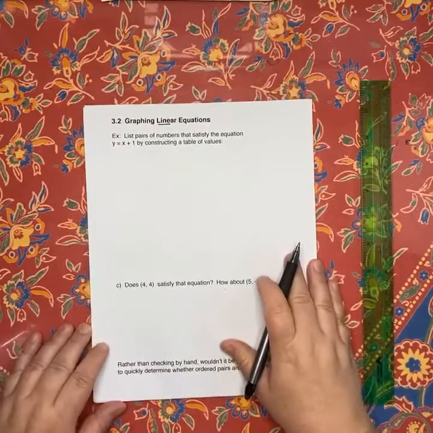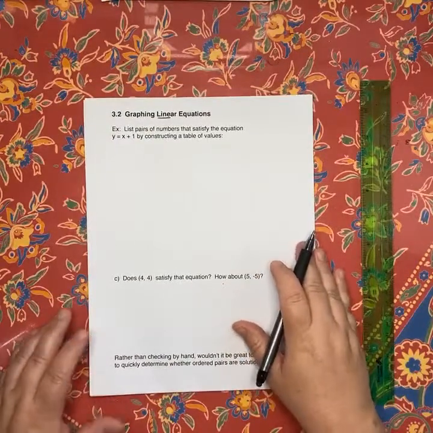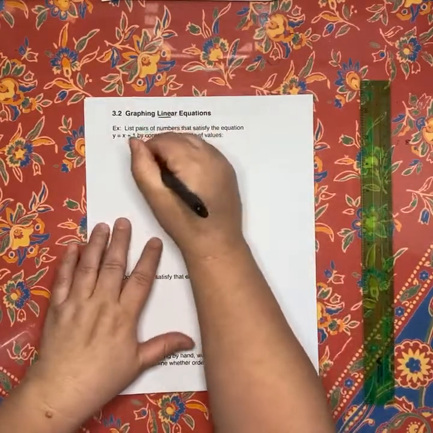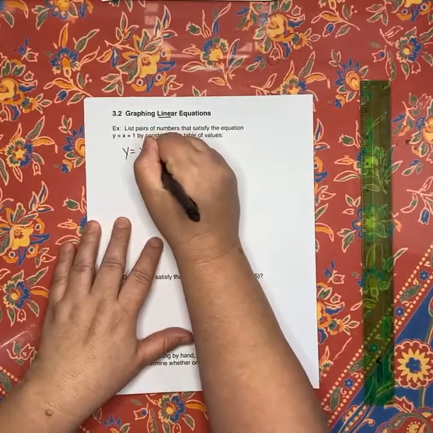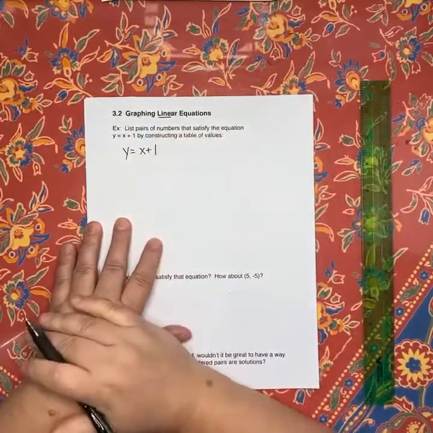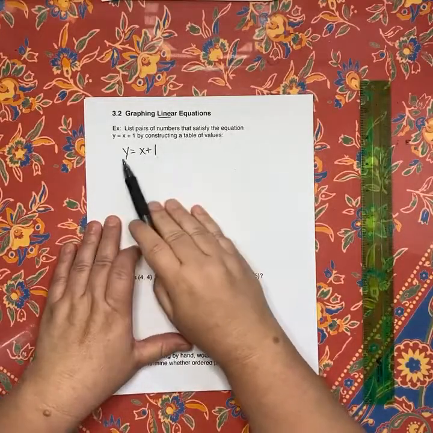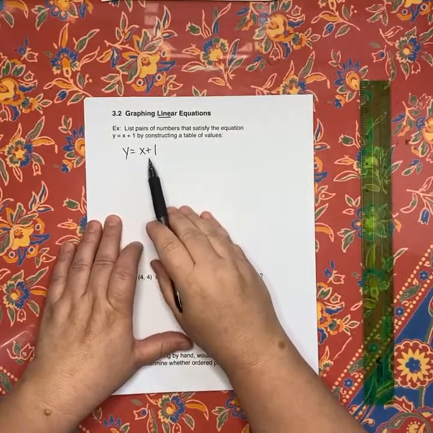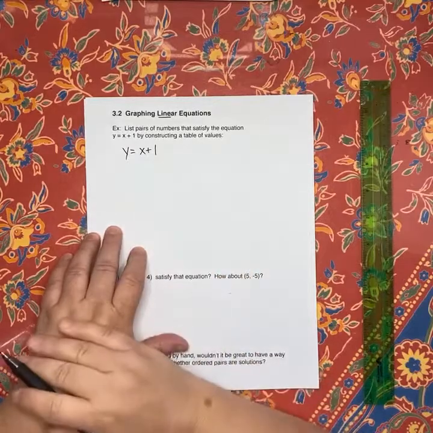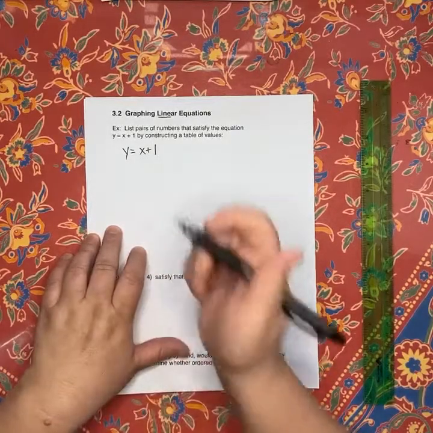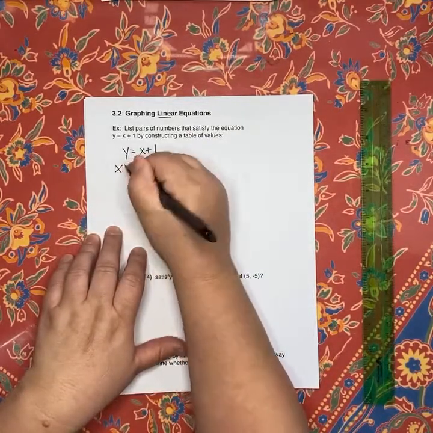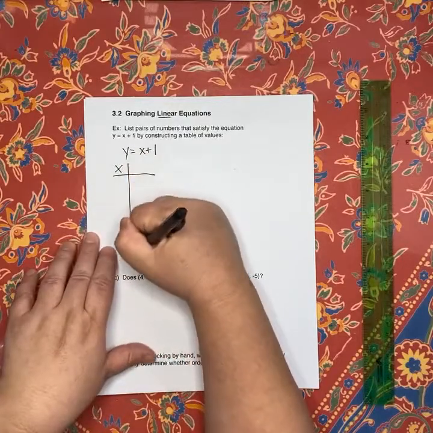Okay, let's get started. So the first problem is we've got an equation, y equals x plus 1. And the instructions are to list pairs of numbers that satisfy this equation, so x and y, and we're supposed to construct a table of values. So there are a couple of ways to do a table of values. One way looks a little bit like this.